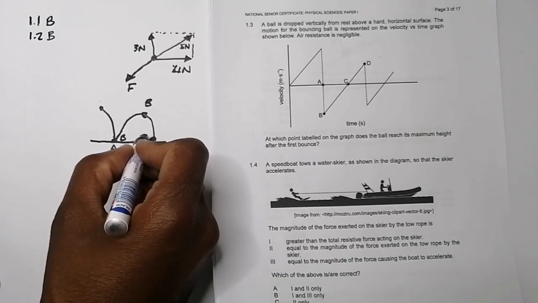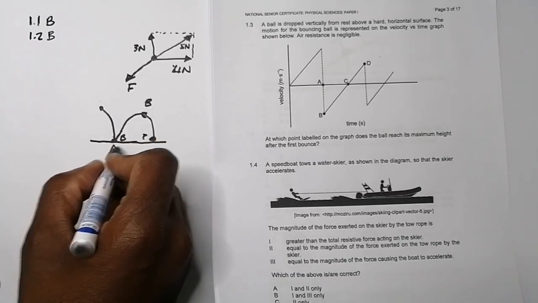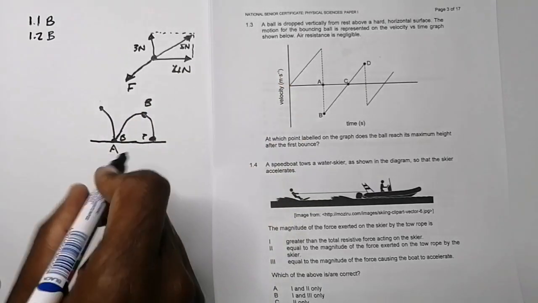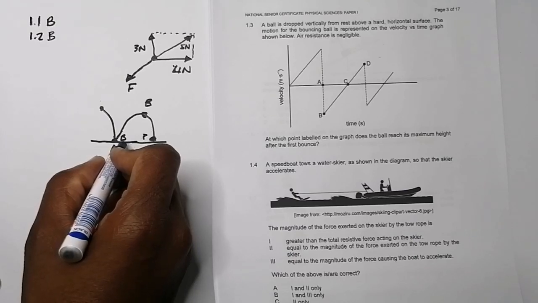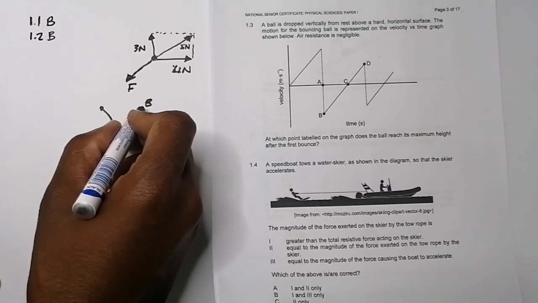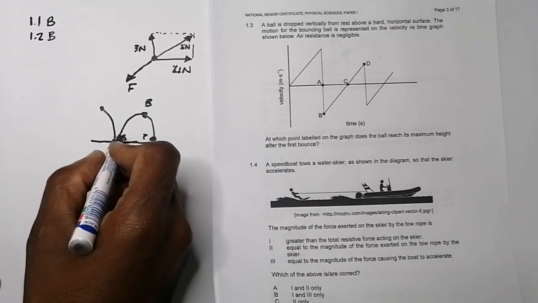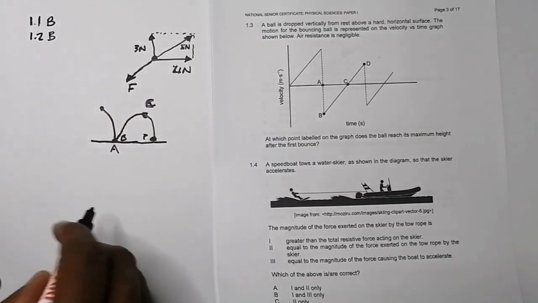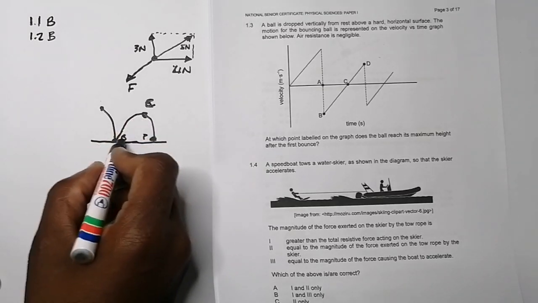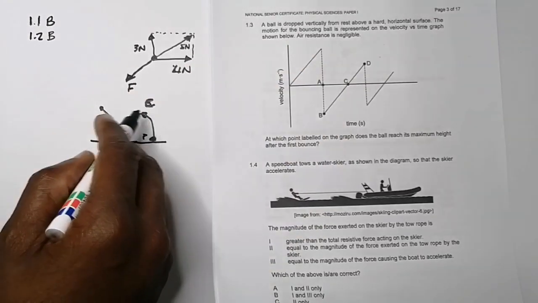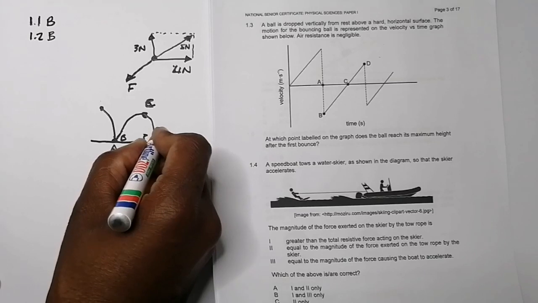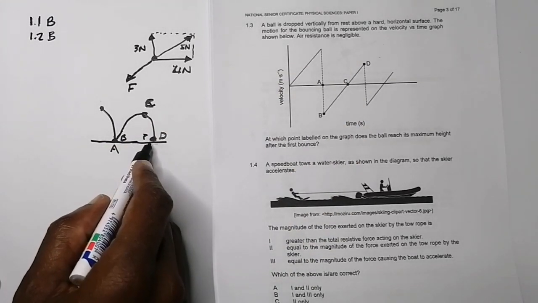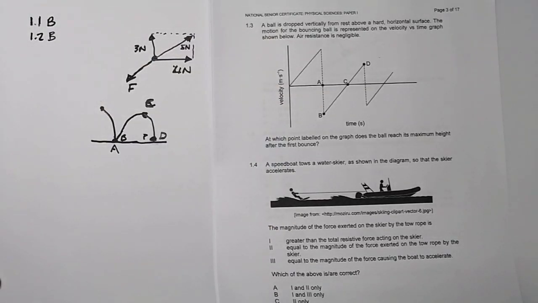Let me rather say B, which was the position when it leaves the ground. Sorry, I incorrectly labeled this as B. That's why I'm confused now. So B is when it left the ground. C is when it reached its maximum height. And D is when it returns to the ground again, right? Okay, so I'm only going to focus on those.